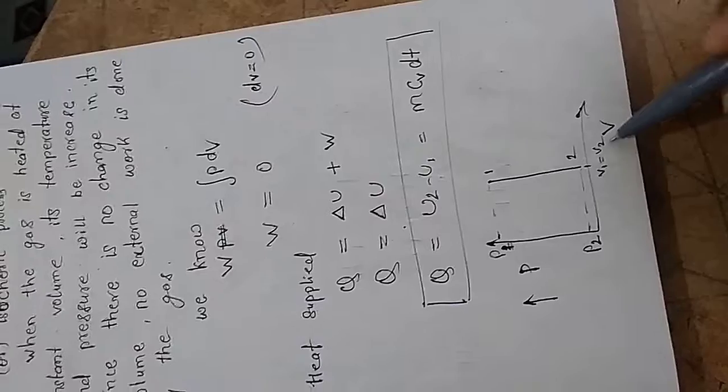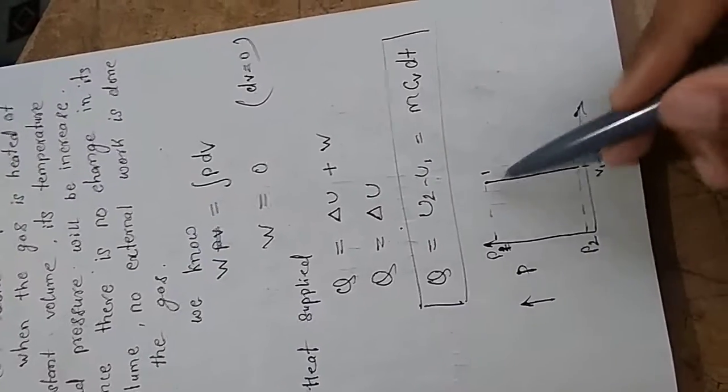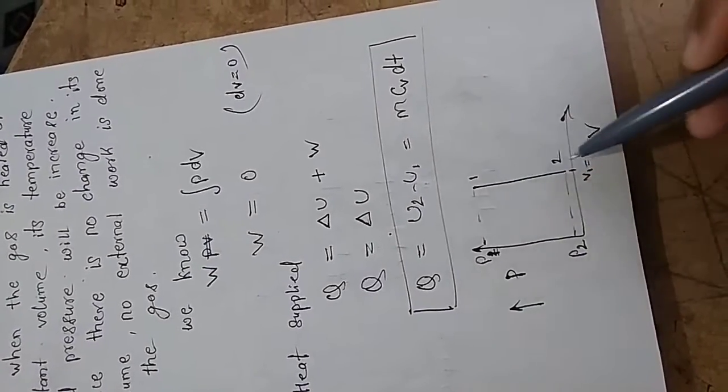This is the diagram. This is the pressure-volume, the PV diagram. Here the change is only in pressure, so it is only straight lines.